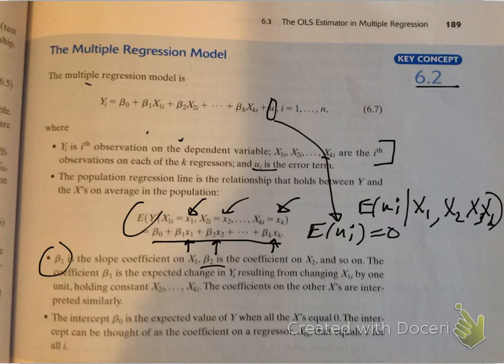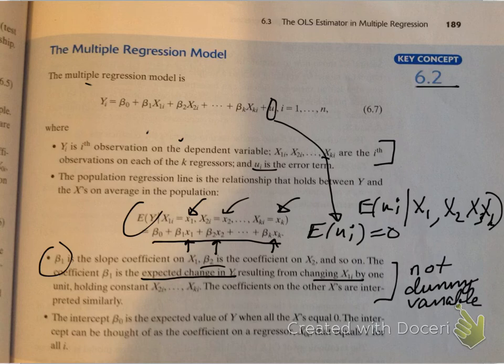The coefficient is the expected change in y resulting from changing x1 by 1 unit holding constant the other variables. And notice that's in all the cases but not a dummy variable. For a dummy variable, we interpret the coefficient not as a unit change, but rather as the difference between the expected outcome for the category that's the 1 and the expected outcome for the category that's the 0. So it's similar, but not quite the same.